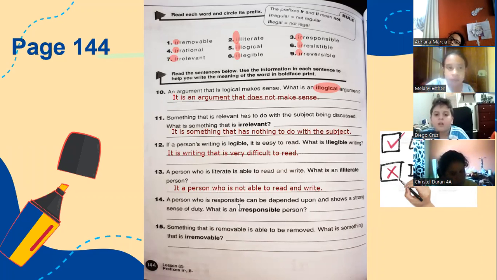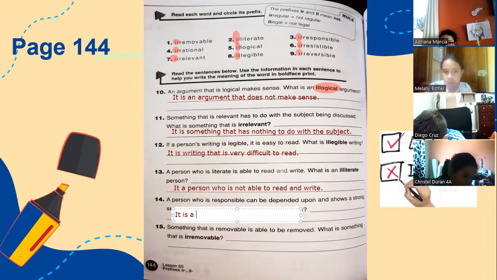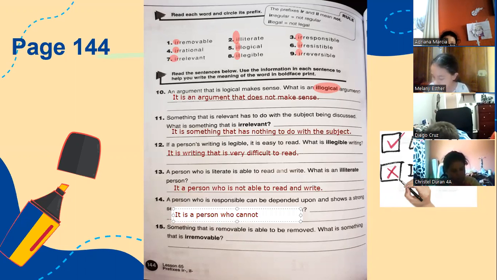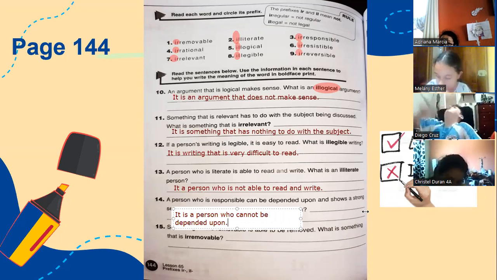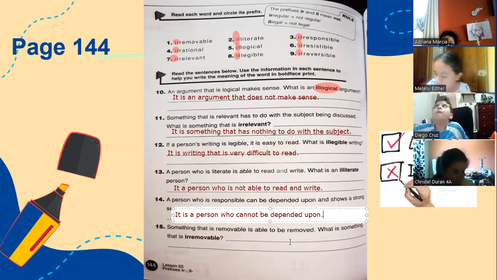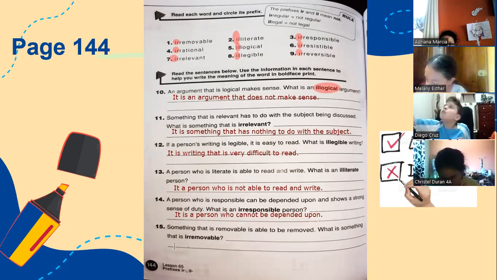A person who is responsible can be depended upon and shows a strong sense of duty. What is an irresponsible person? Well, it is a person who cannot be depended upon. Irresponsible. Okay, you cannot depend on that person because you know he's gonna fail on you. Le va a fallar. Is irresponsible.